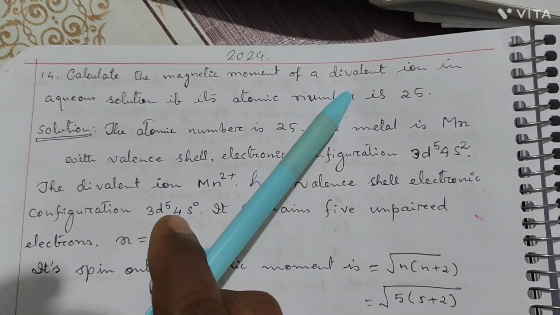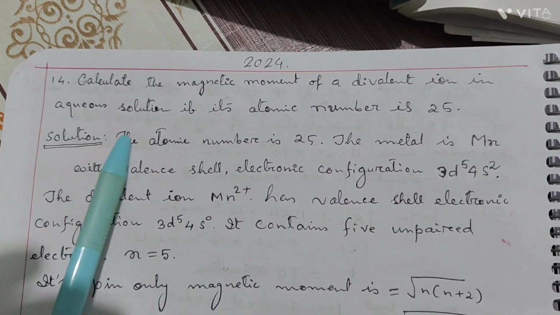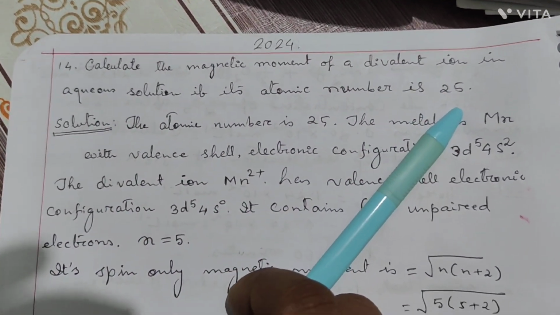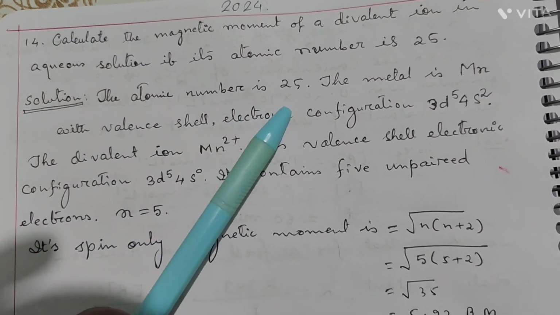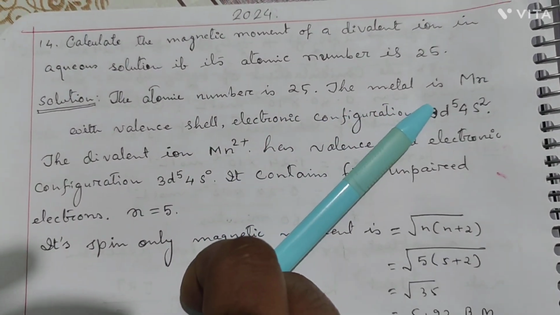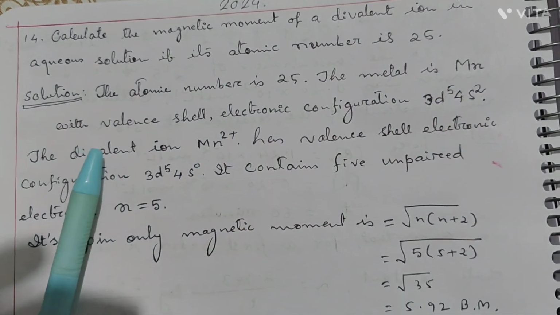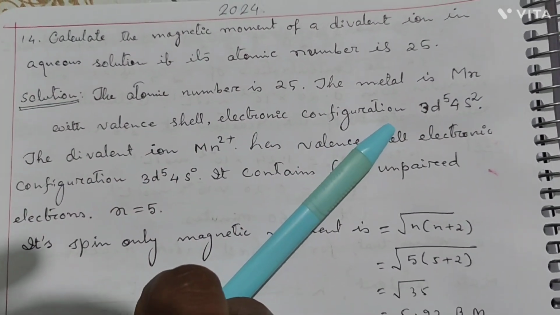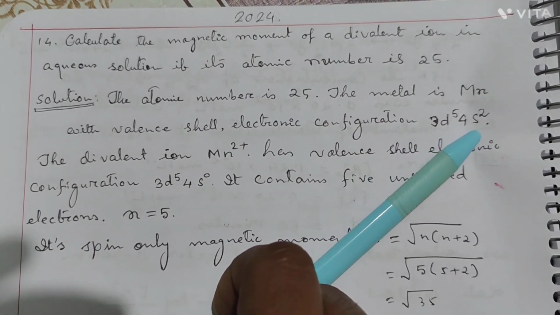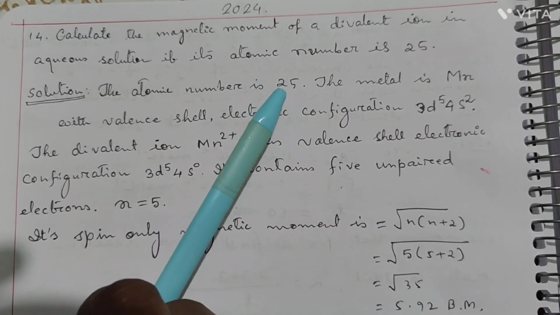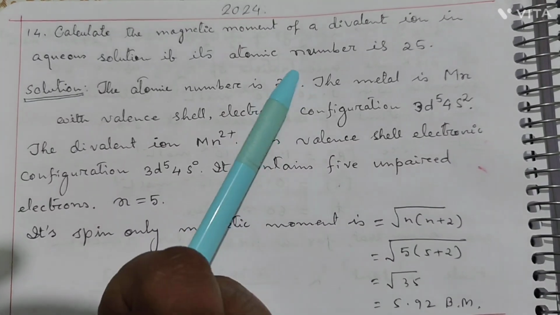Calculate the magnetic moment of a divalent ion in aqueous solution if its atomic number is 25. Solution. The atomic number is given, which is 25. The metal is Mn, manganese, with valence shell electronic configuration of 3d5 4s2. You have to know the electronic configuration of that atom whose atomic number is 25.